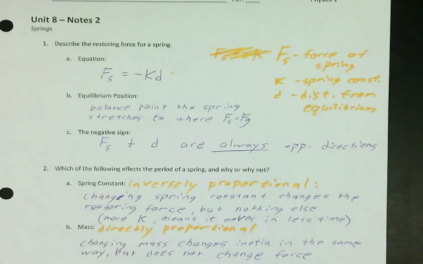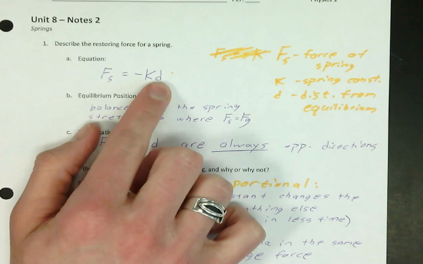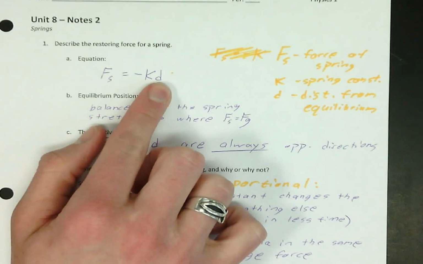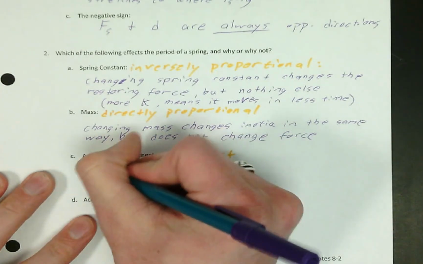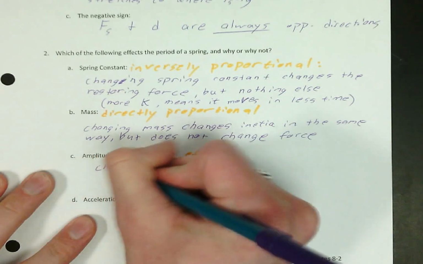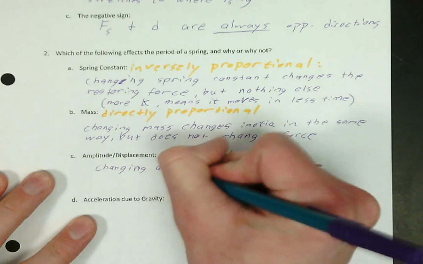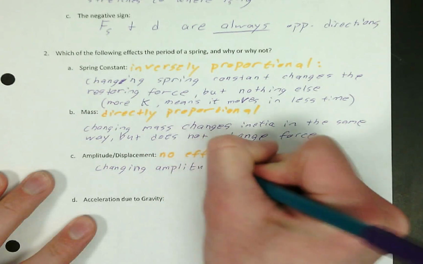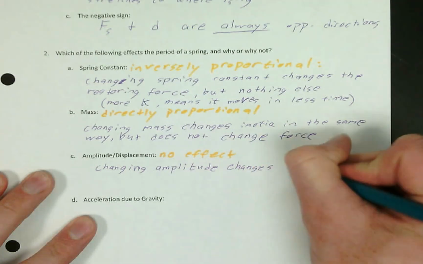If you look at my equation, negative kd, the larger the distance from equilibrium, the larger the force is going to be. So changing amplitude changes distance traveled.